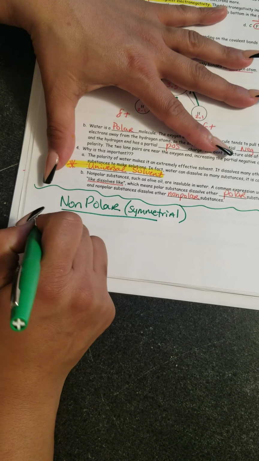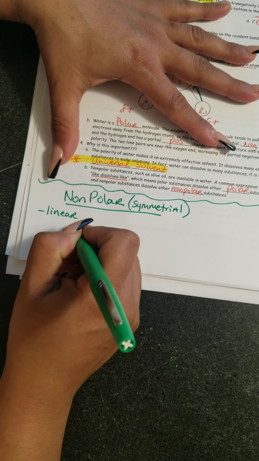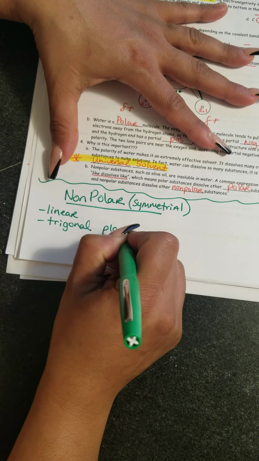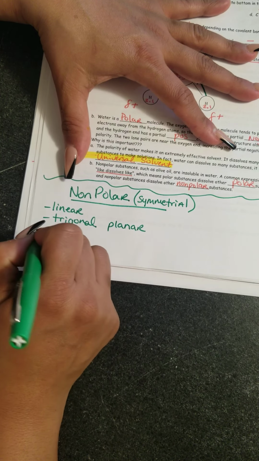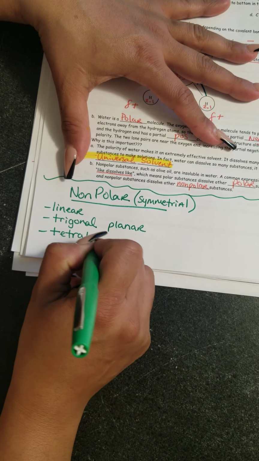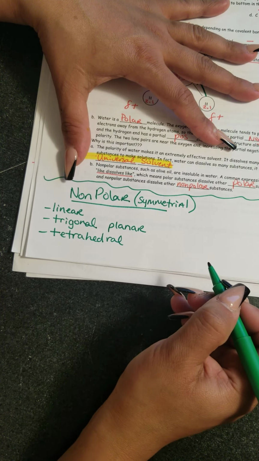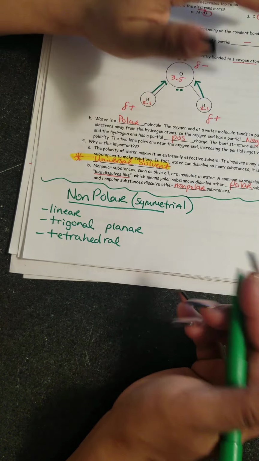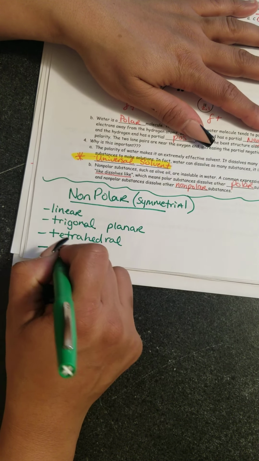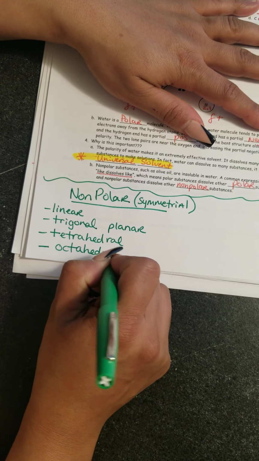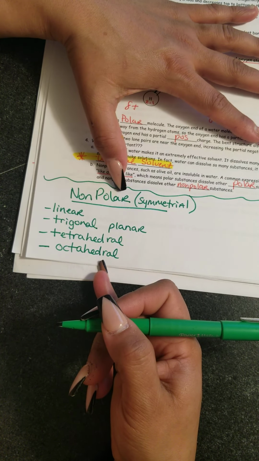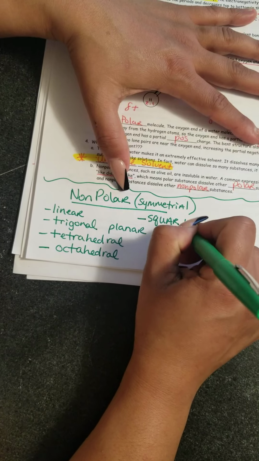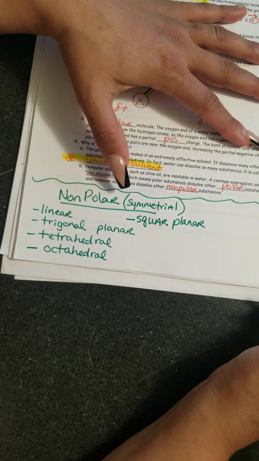Here are some of the shapes. When they bond, if it's a linear shape, it is nonpolar. If it is a trigonal planar, it's also nonpolar. If it's a tetrahedral, so in our notes, there are more shapes. Where are all of our shapes going to come from? That's going to come from that computer lab that we have. If it's what we call octahedral, then it's also going to be nonpolar. If it's a square planar, it's also considered to be nonpolar.